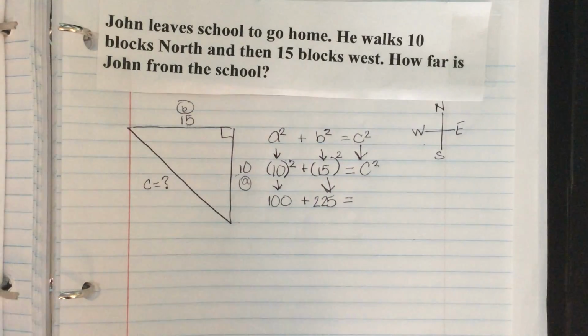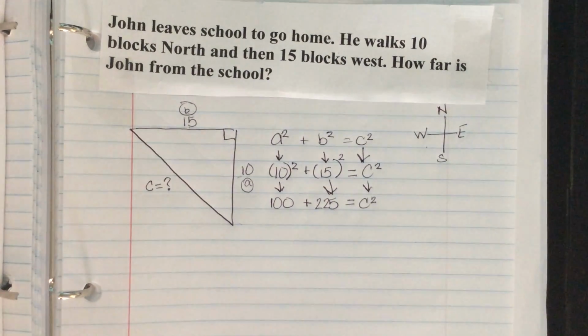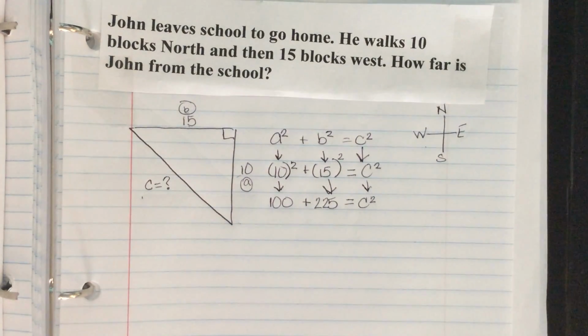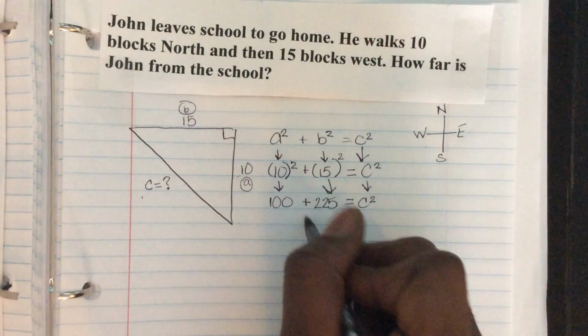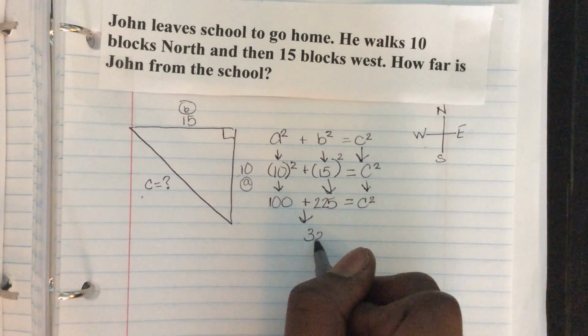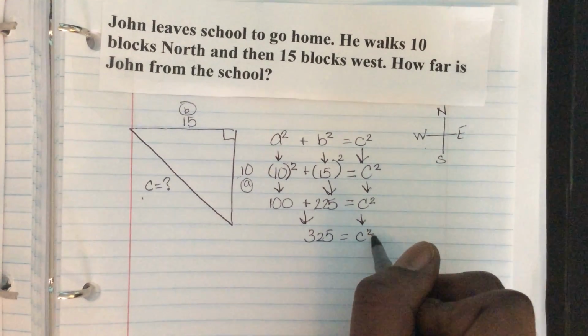And I still don't know what c squared is, so I will bring down c squared, because they didn't give us any value for c. So when I add 100 plus 225, I get 325, and I still bring down my c squared.